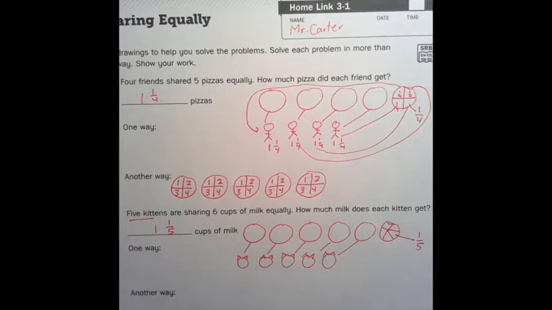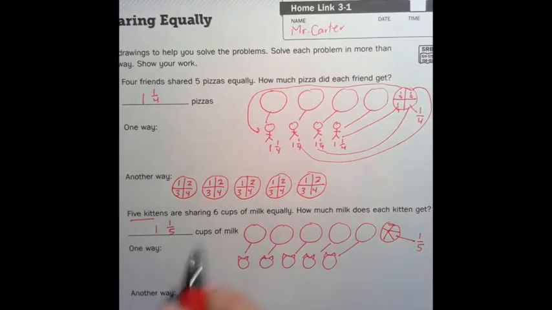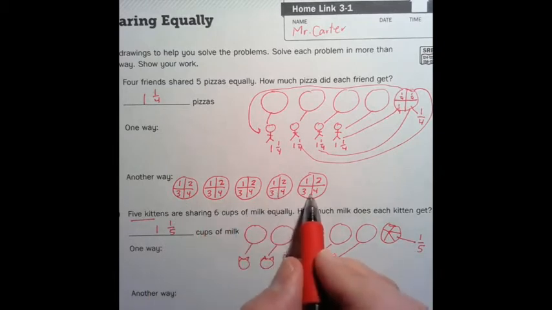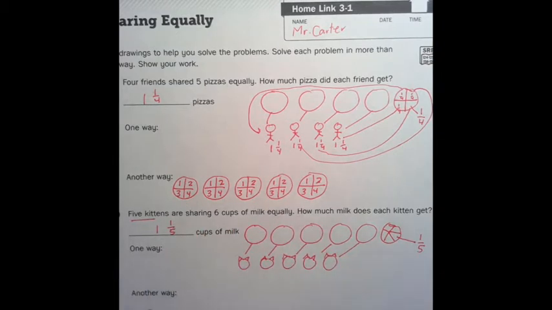Another way you could have done it is just like I did with the pizzas up here. Instead of cutting each cup into fourths, we're going to take our 6 cups, so that's 1 cup, 2, 3, 4, 5, 6 cups, and split them by fifths.